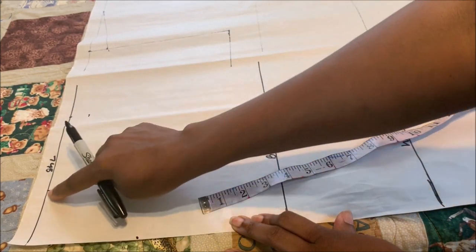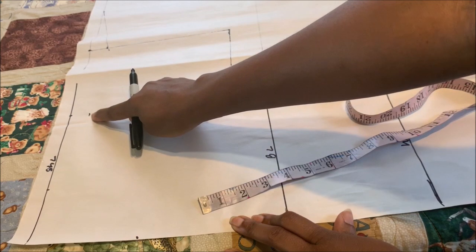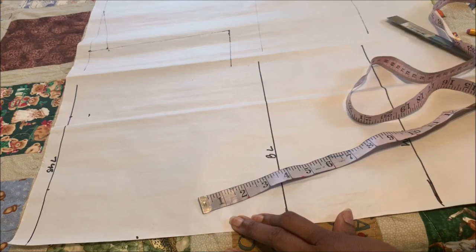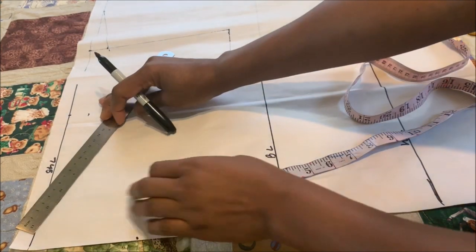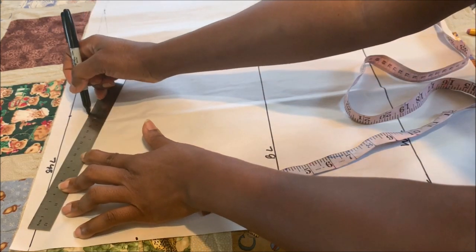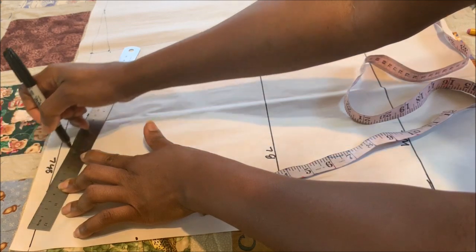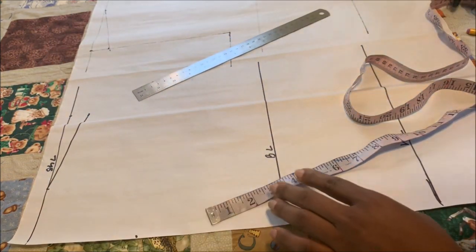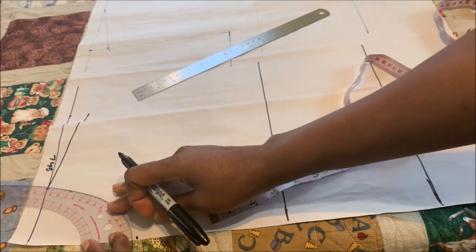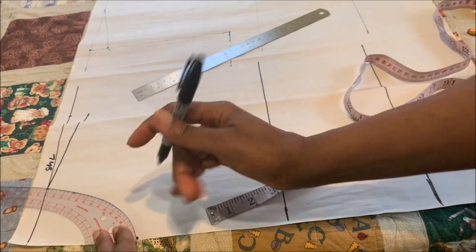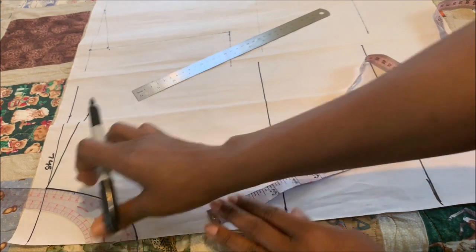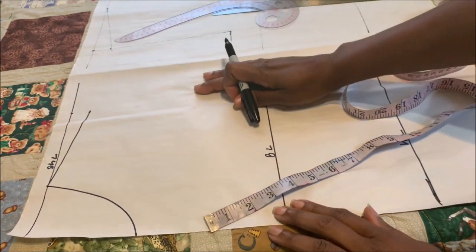So now you're going to connect the 3 inches to the 1 inch we came down from the shoulder line, because this will be our slant, the shoulder slope. So we connect like this. Then you use your French curve and join from here to here for your neckline. Okay, hope you see what I did.